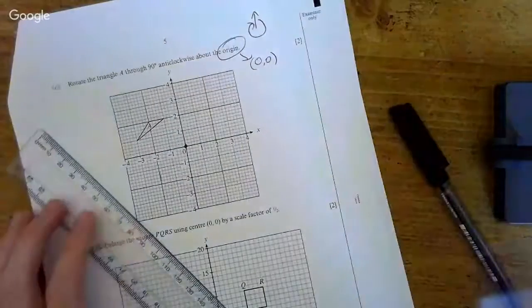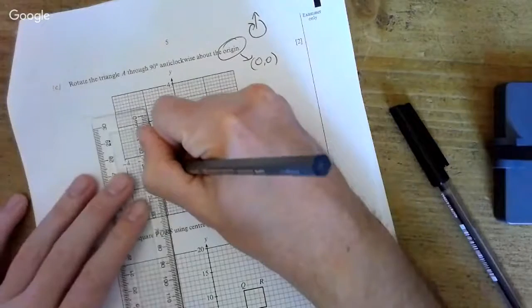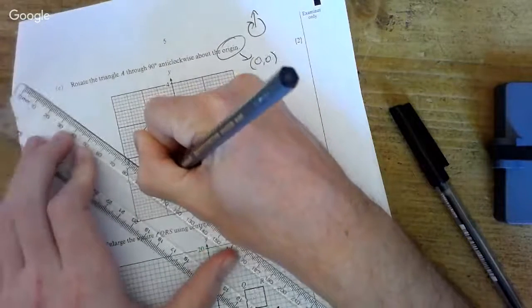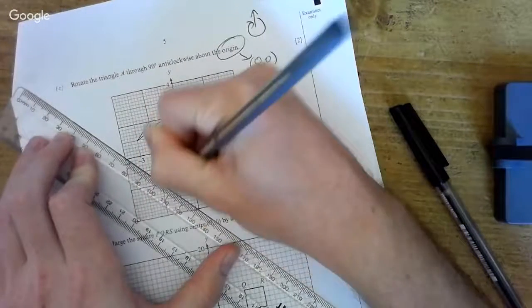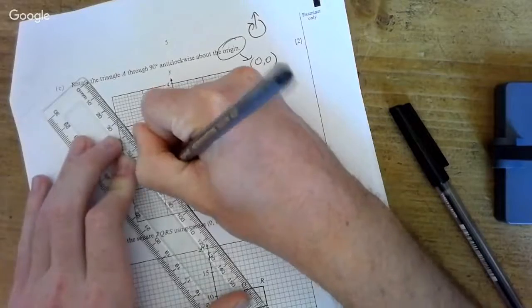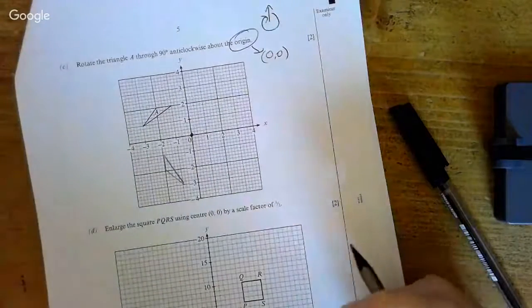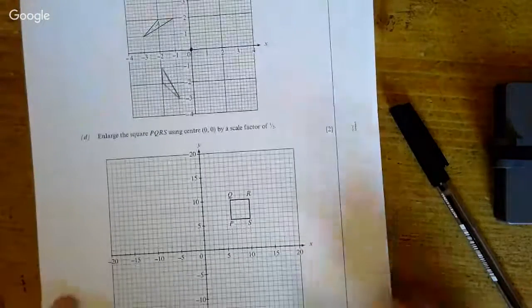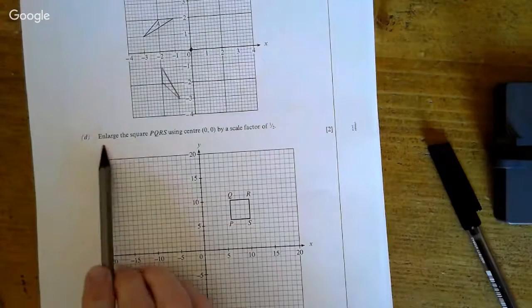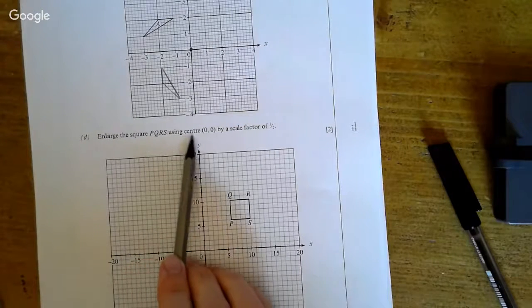Now I'm going to use the pencil to draw this bit. There, there, and join them up there. Okay, so there's my shape there. Okay, part D, 2 marks there. Enlarge the shape PQRS using center 0, 0.